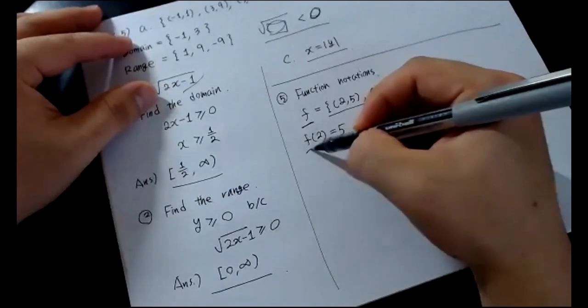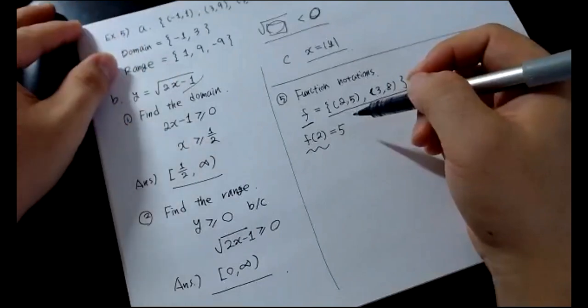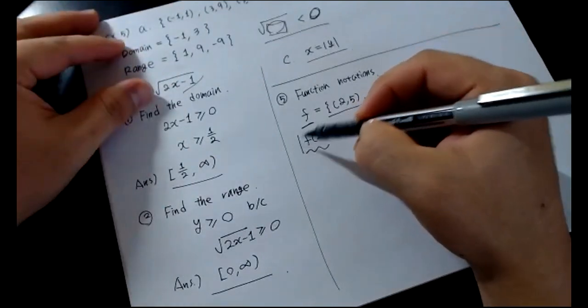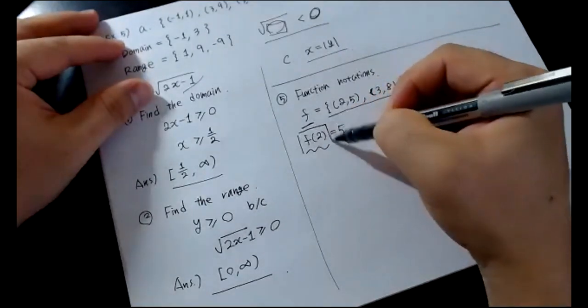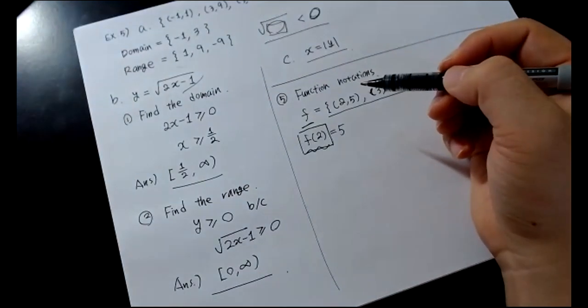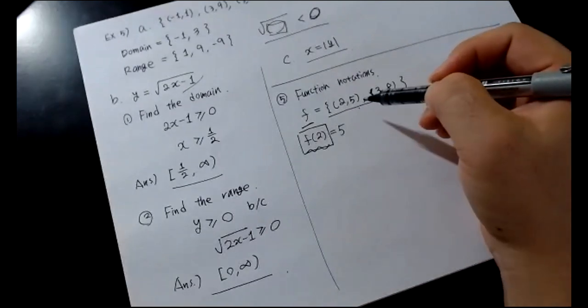We read this as F of 2 is 5, or the value of F at 2 is 5. So now we can figure out the meaning of F of 2: the second coordinate corresponding to x coordinate 2 in this set of ordered pairs.